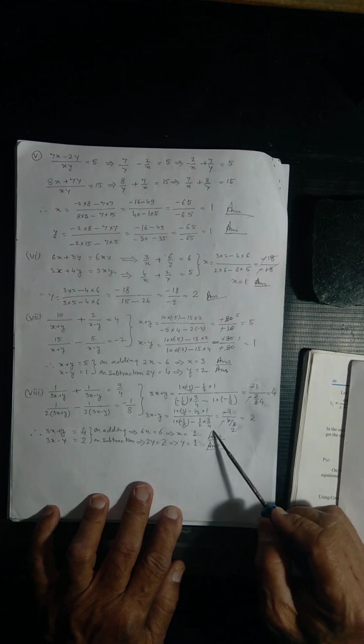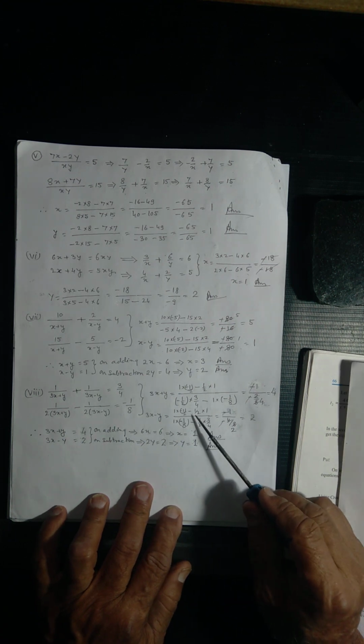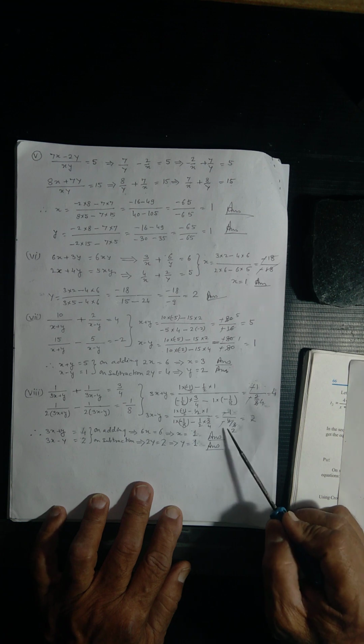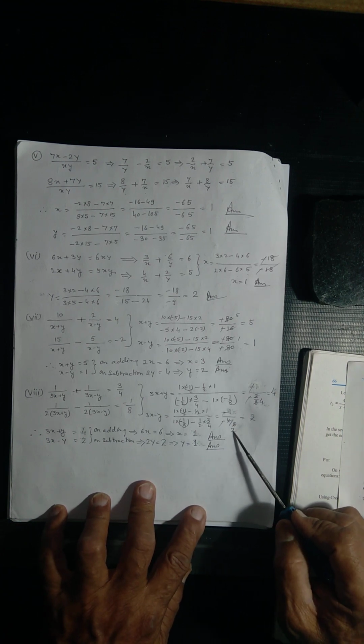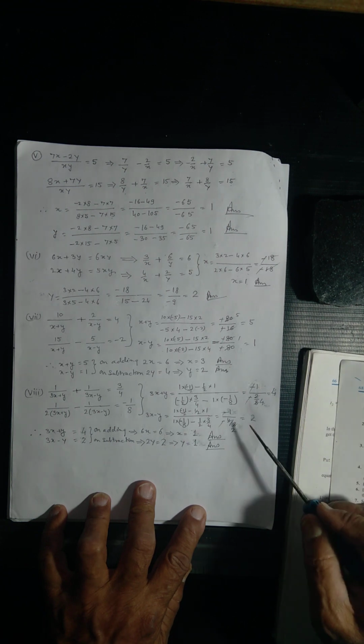You solve it, in the numerator you will get minus 1, in the denominator you will get 1 by 2. So that 2 will go up.